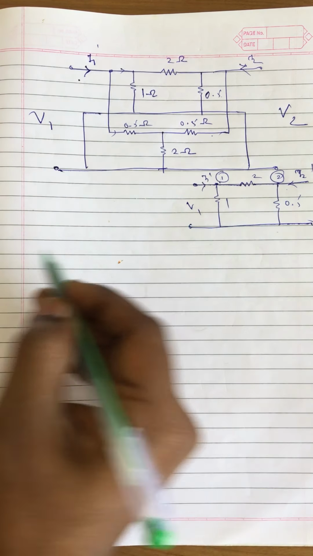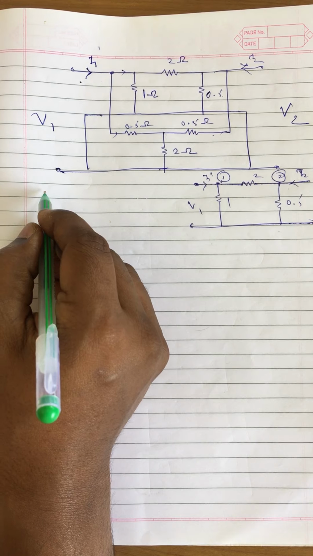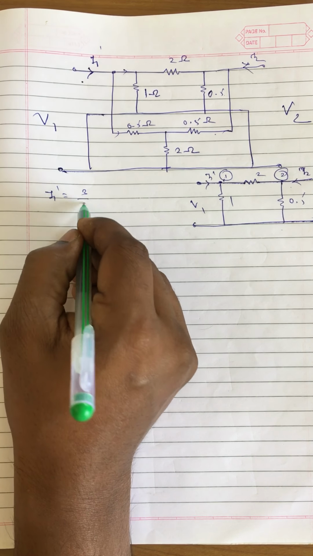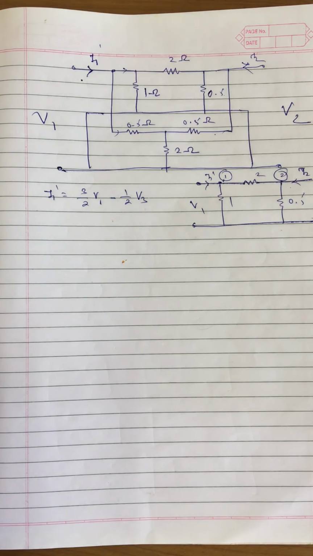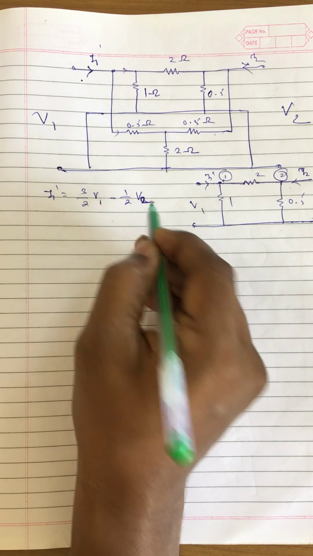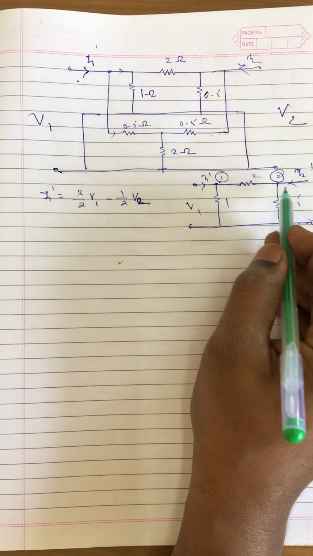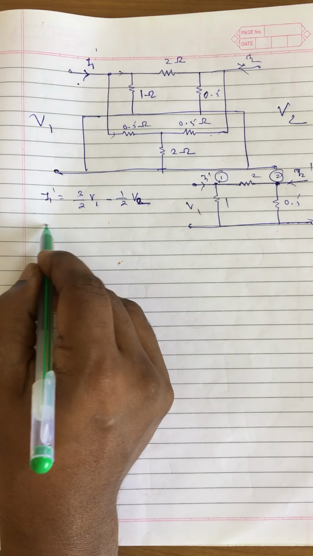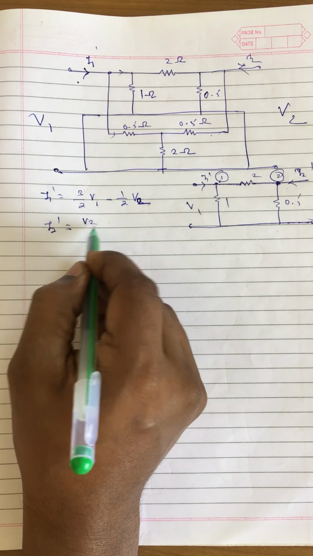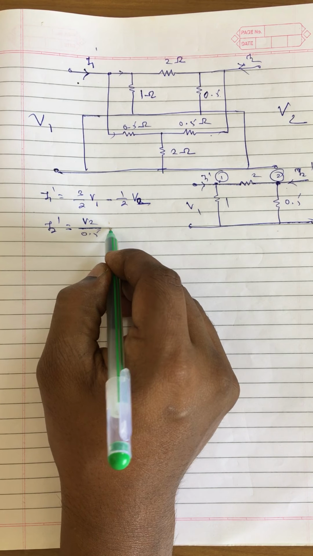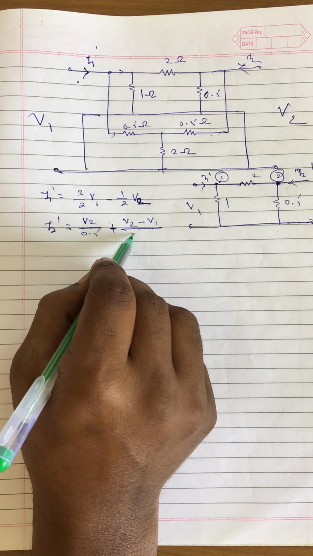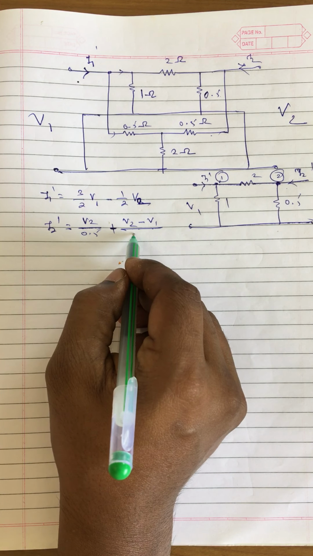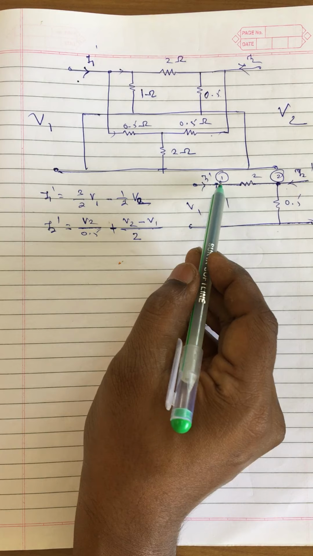Now simply apply KCL at this node and you will get I1 dash equal to 3 by 2 V1 minus 1 by 2 V2. Similarly, apply KCL at this node: I2 dash equal to V2 by 0.5 plus V2 minus V1 by 2. Here also it is actually V1 minus V2 by 2.